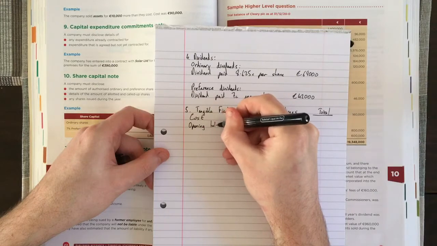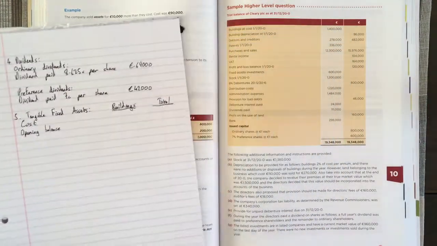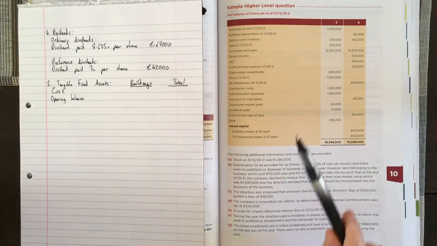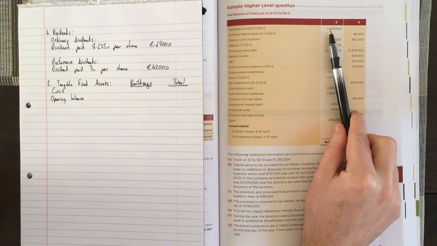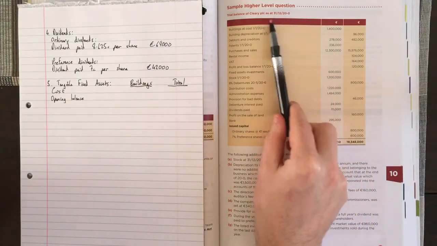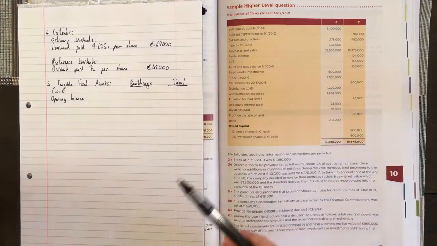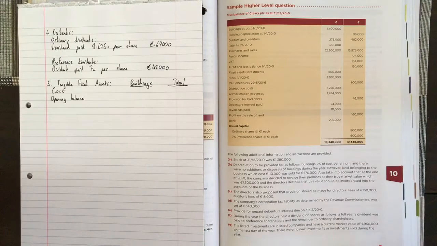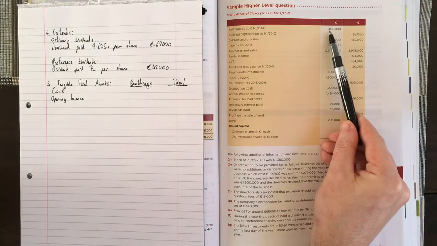So cost, you're going to put in your opening balance. What was the cost of my building at the start of the year? And just be careful here. Buildings at cost 1st of January, 1.4 million. But remember, this is the balance sheet at the end of the year. So this is just telling me that the buildings I still own at the end of the year cost 1.4 million.